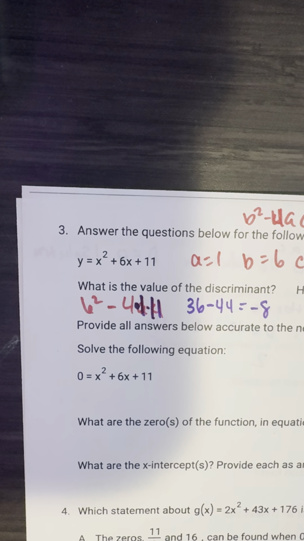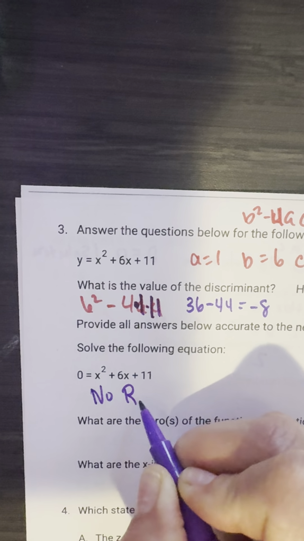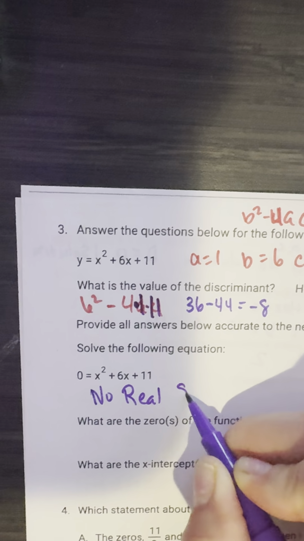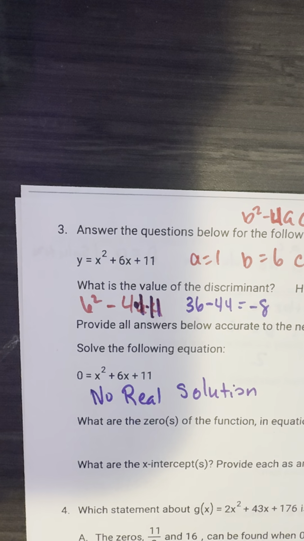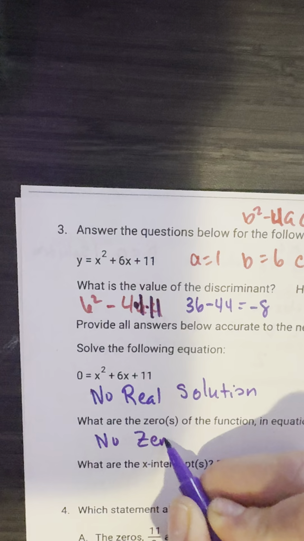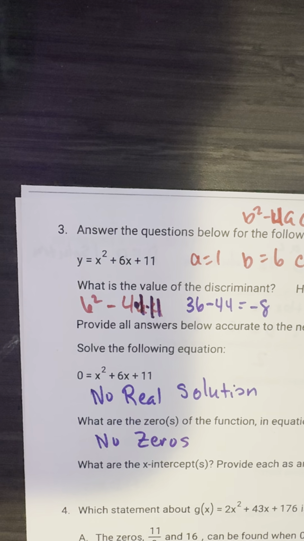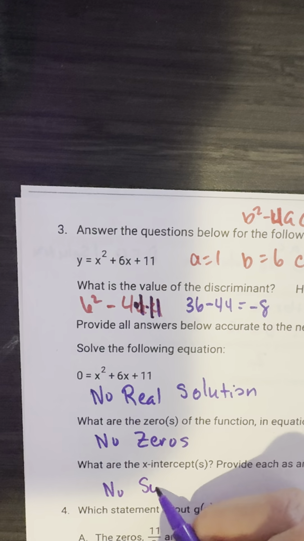So if we solve it, we still don't have any solutions. So what are their answers? For the solution, it is no real solution. For the zeros, there's no zeros. And for the intercepts, there are no such intercepts.